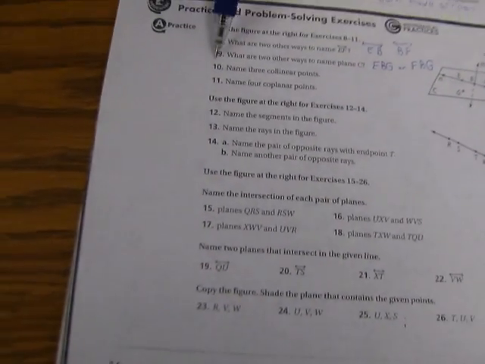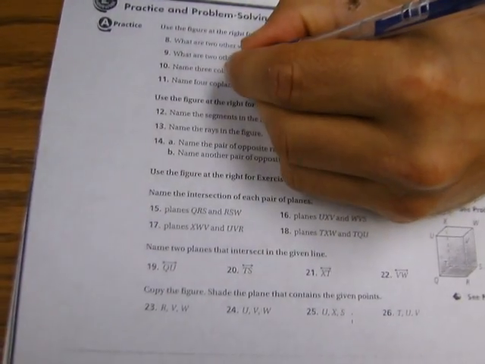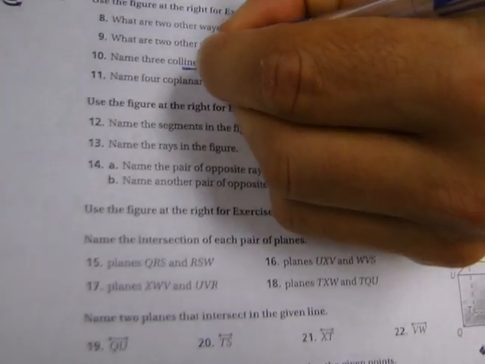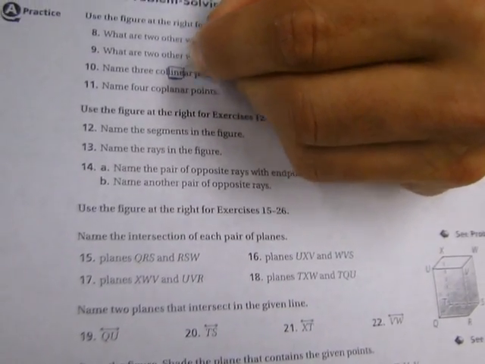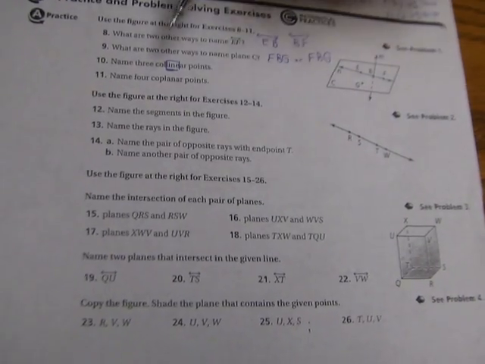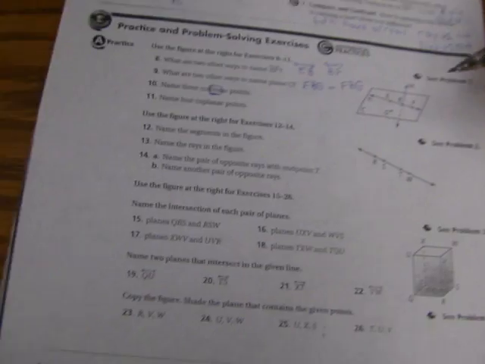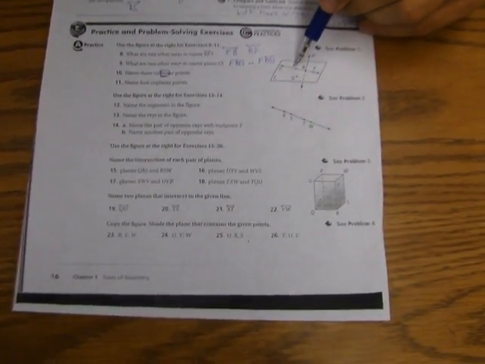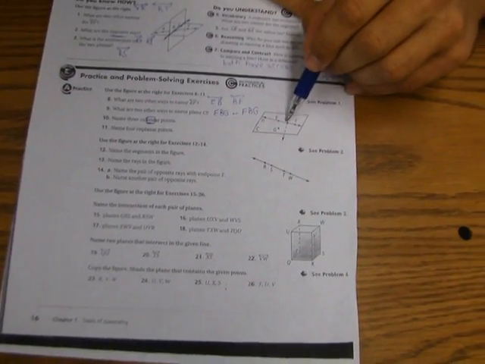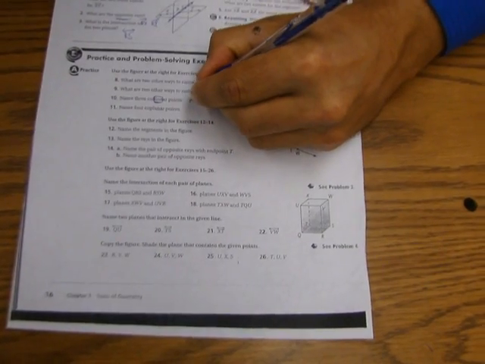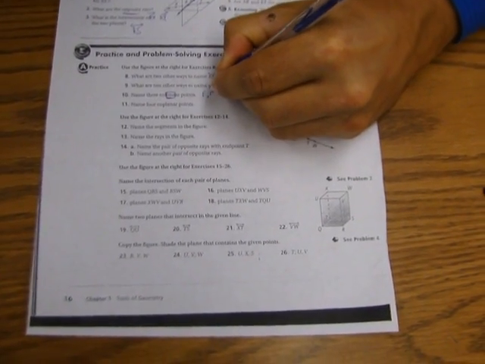But here's a good one. Name 3 collinear points. Let's look at this word collinear. It contains the word line. So 3 collinear points are 3 that are in the same line. So 3 points that are in the same line would be point E, point B, and point F.